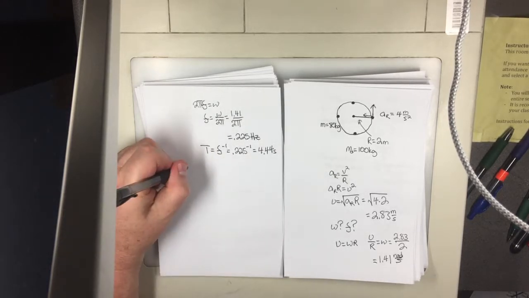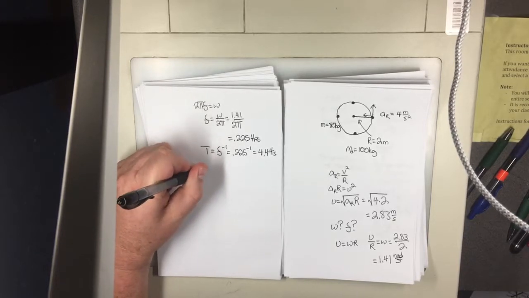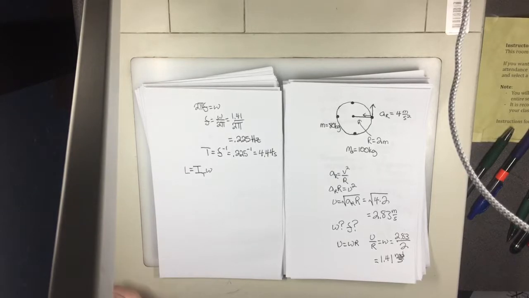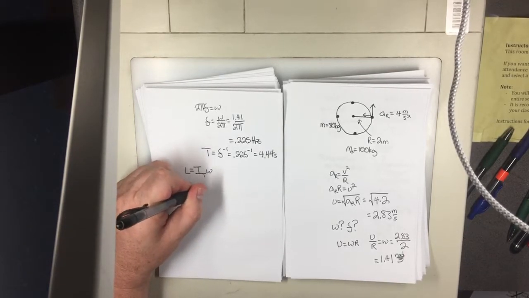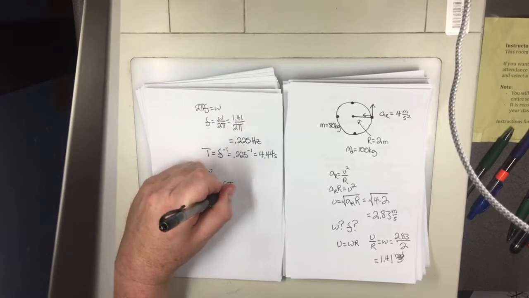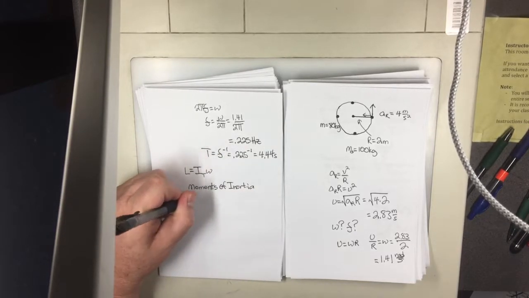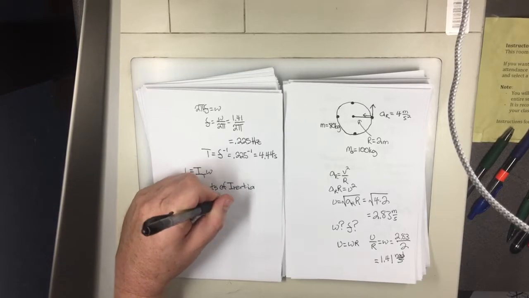The angular momentum is the total moment of inertia times omega. Now, moments of inertia add like masses.